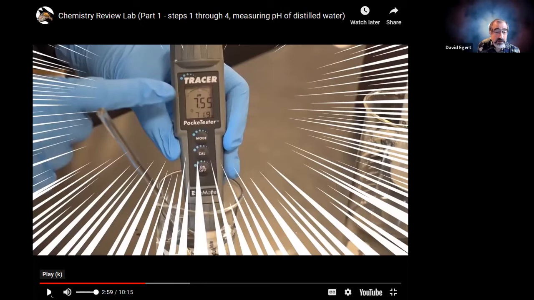You want to get into the habit of getting ready to receive the data. For the columns, we would put H2O, distilled, and buffer pH on both of them.